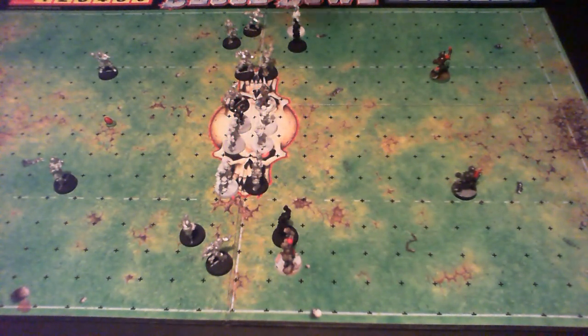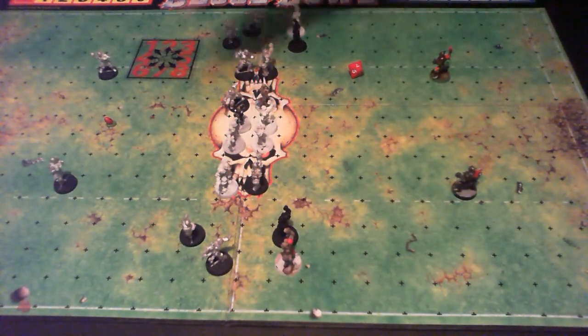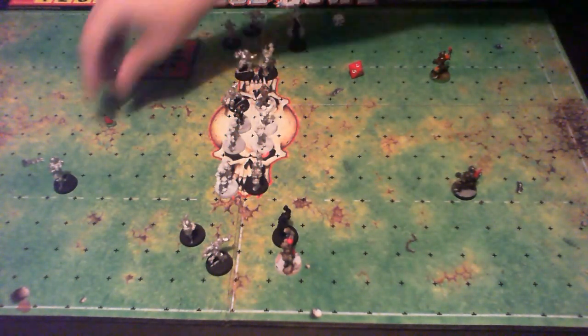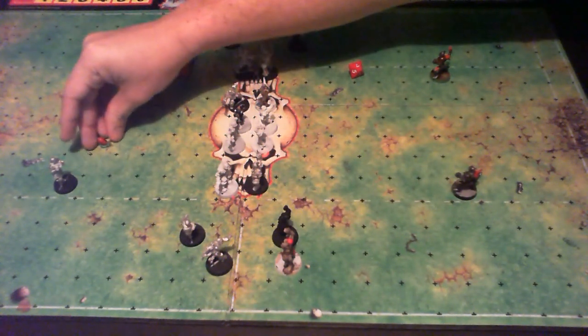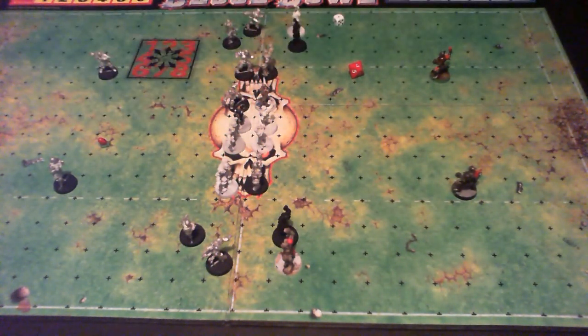To do that, we take the scatter template and roll an 8-sided die. In this case I have a result of 7, which means the ball will travel in that direction. To determine the number of squares it will travel, we roll a 6-sided die, which is 1, which means the ball will travel 1 square in the indicated direction, and that is the square the ball is about to land in.